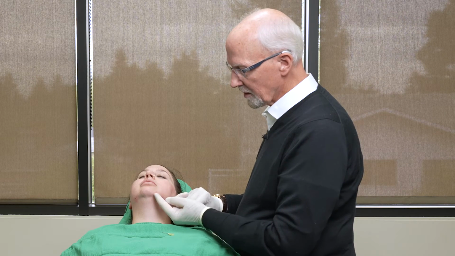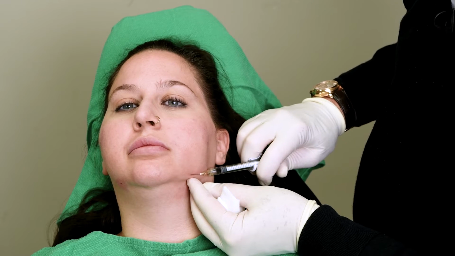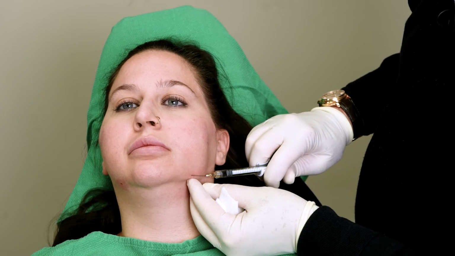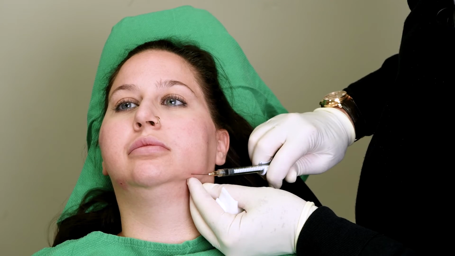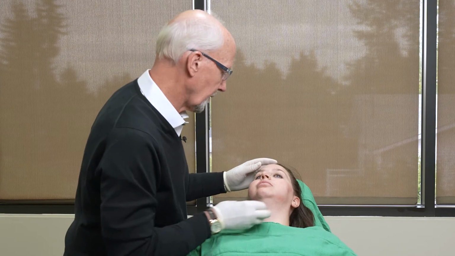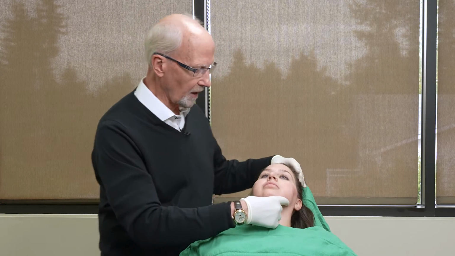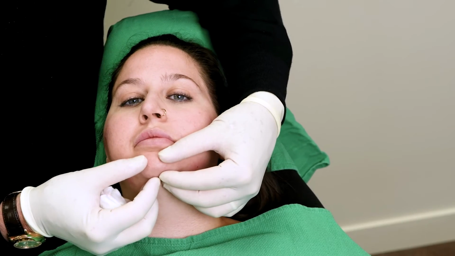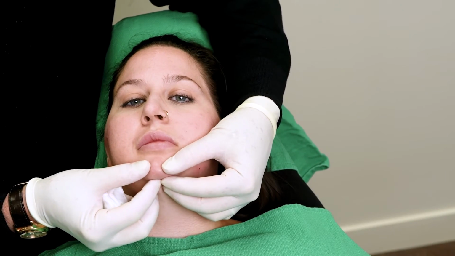Okay, so we can start to see product coming up here. And so in this, we're going to put in 0.5 cc's on each side. So we can see how this has come up on this side as well. I'm now going to add a little bit of product to her chin just to bring this down as we look at straightening out the jawline.